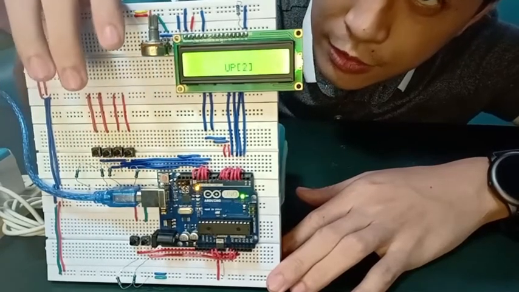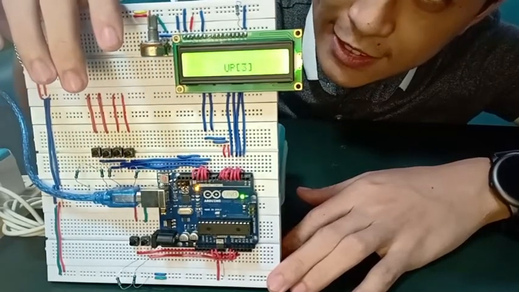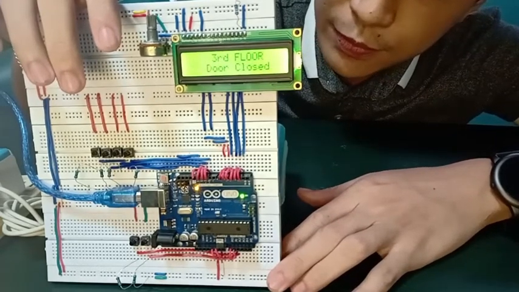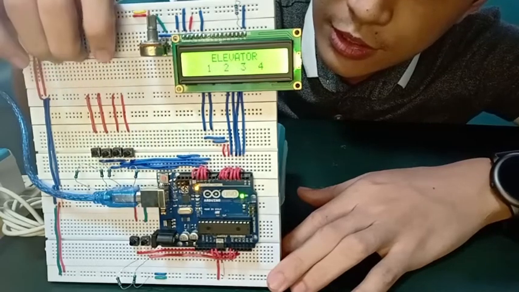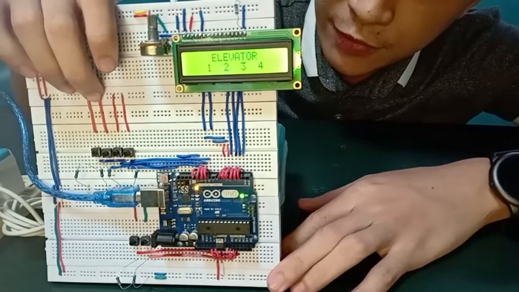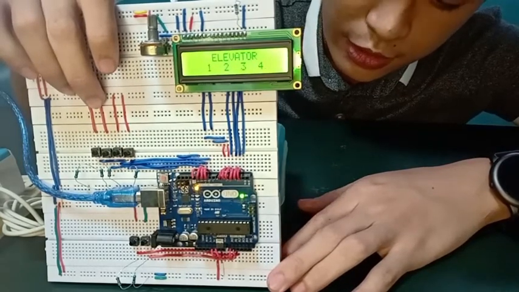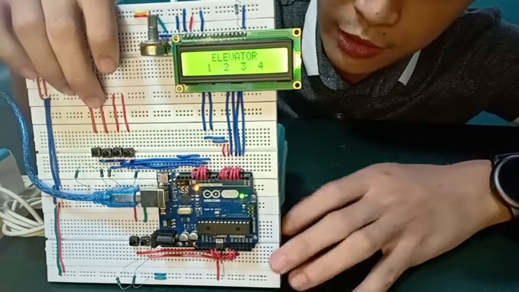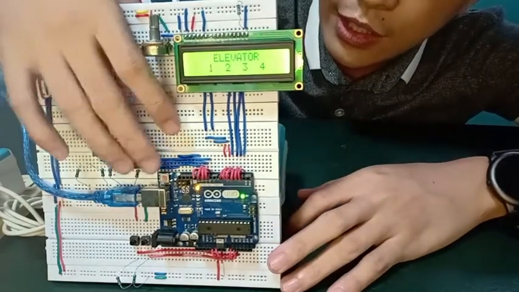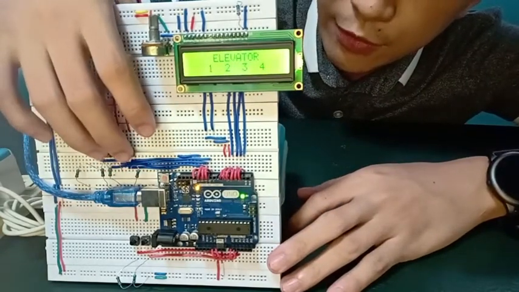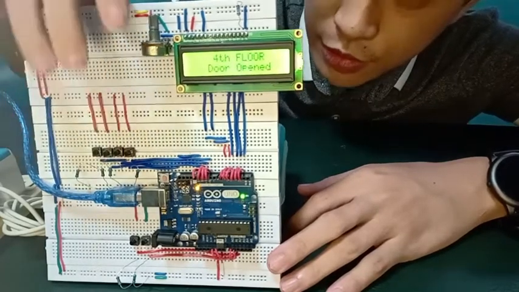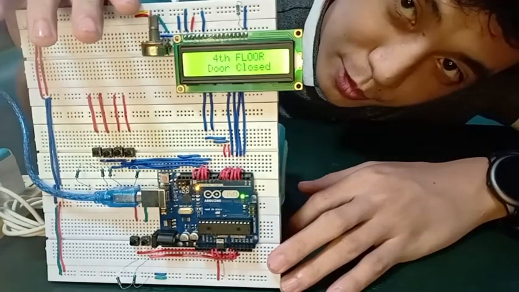The elevator will go up 1, 2, and 3. Then the door opens and closes for the third floor. Let's do another simulation, since after that the whole program goes back to the default, which is this elevator display. Let's try fourth floor. Okay, so I'll click fourth floor. So that's it, fourth floor, door open, door close.